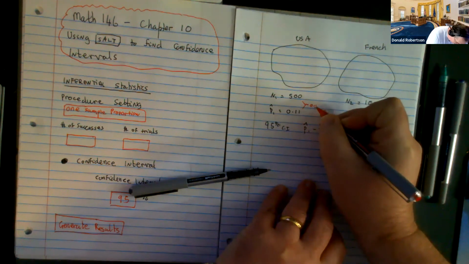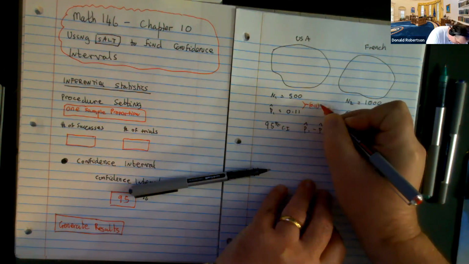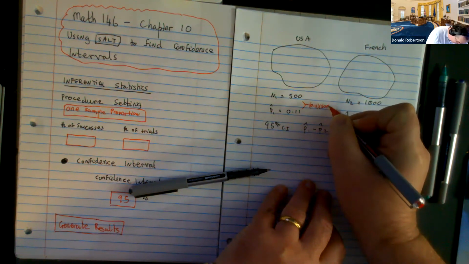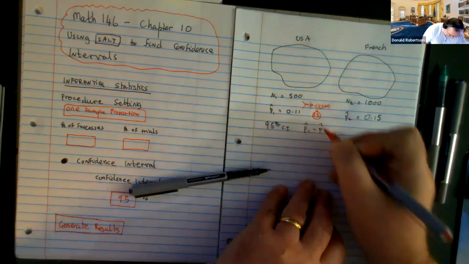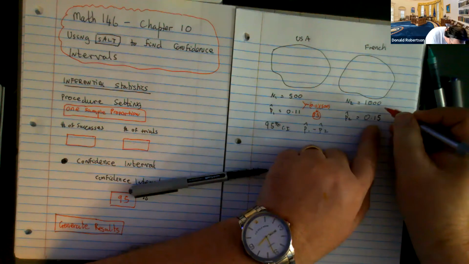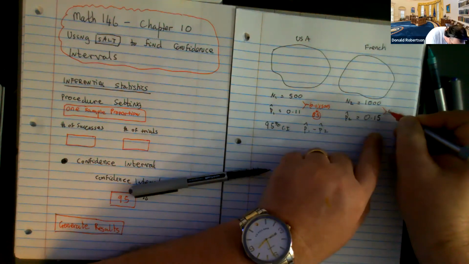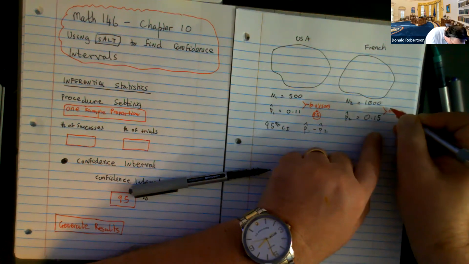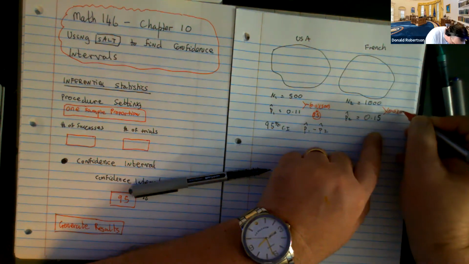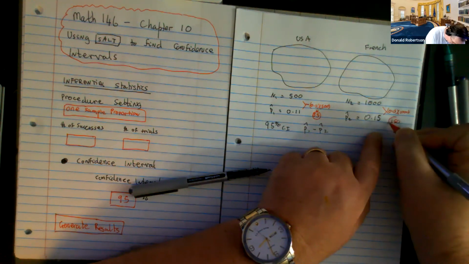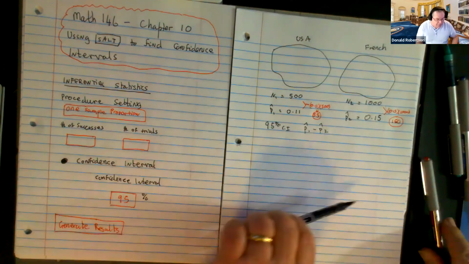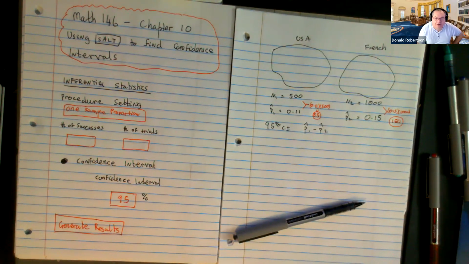And all you need to do is multiply. And there is the 55 that we're going to use. And for this one, if you multiply, you'll find out that this number ends up being 150. Okay, so let's go hunting for Salt.